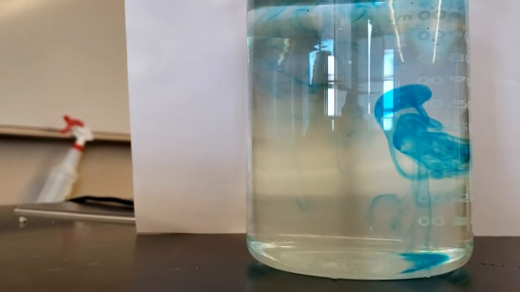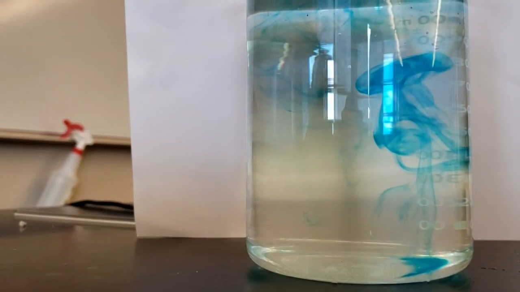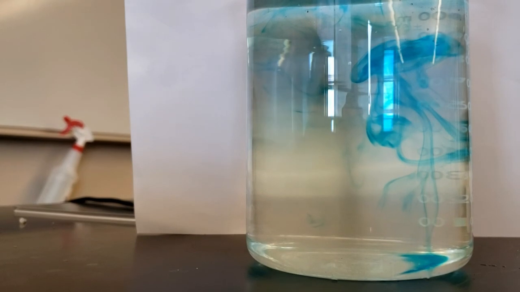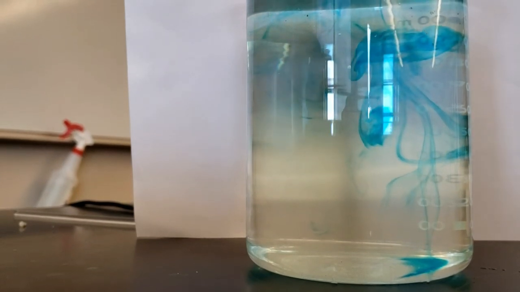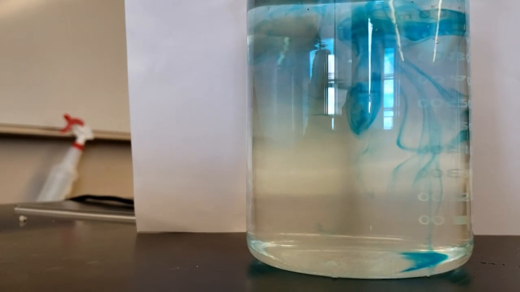Hot air rises, cold air sinks. It's the number one reason we have weather. Oh, by the way, that's a unit we'll be studying. So you do need to know this because convection plays a significant part. But you can see what's going on here.